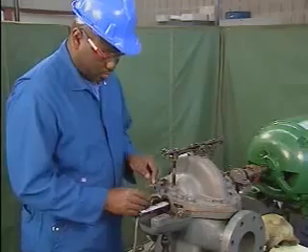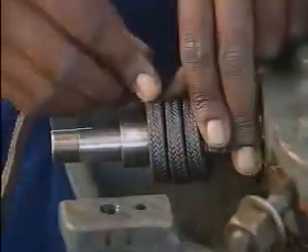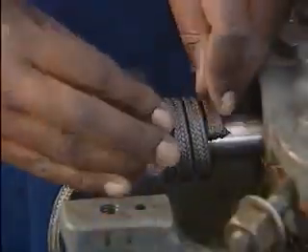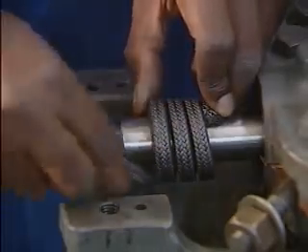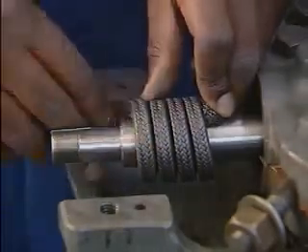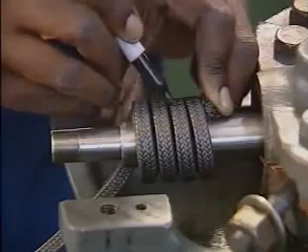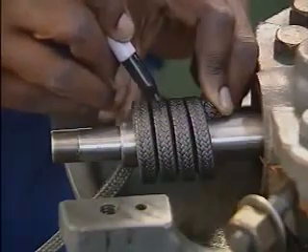The next step is to mark and cut the packing. The mechanic wraps the packing around the pump shaft a number of times equal to the number of rings he'll need. In our example, he needs 4 rings. He then draws a line across the rings to mark them for cutting.